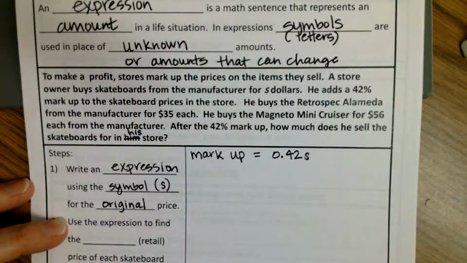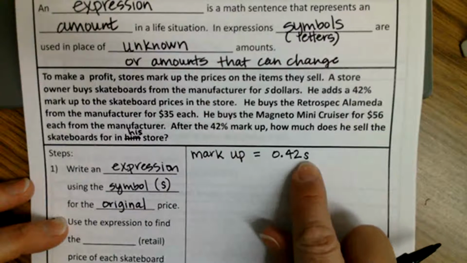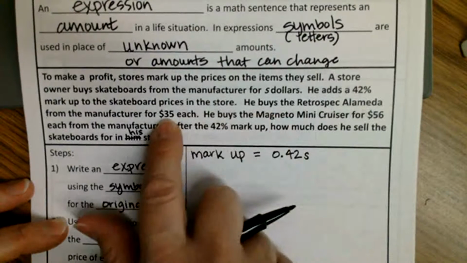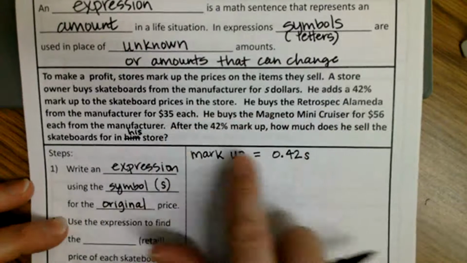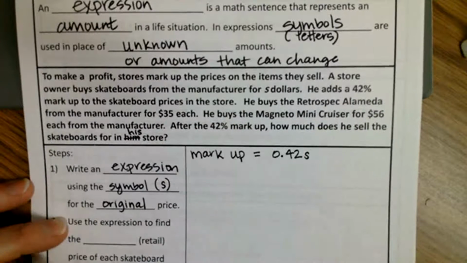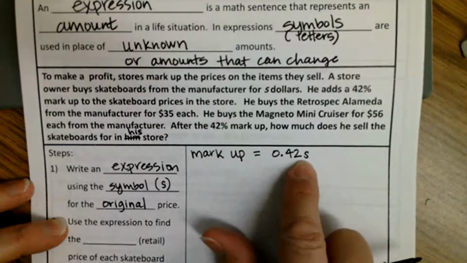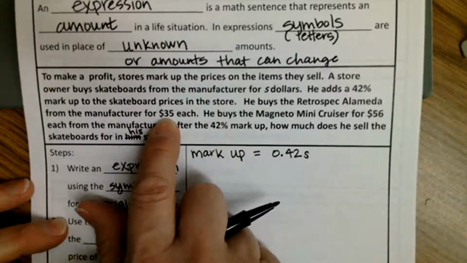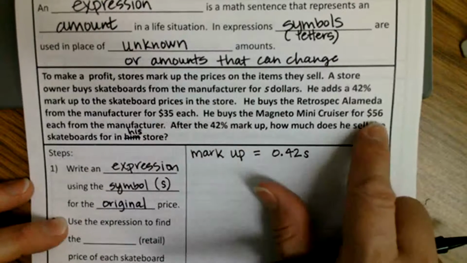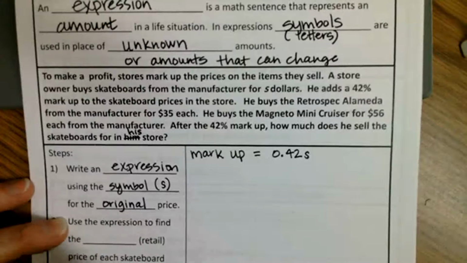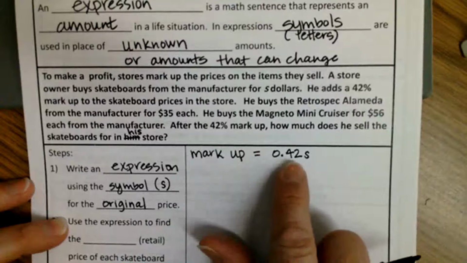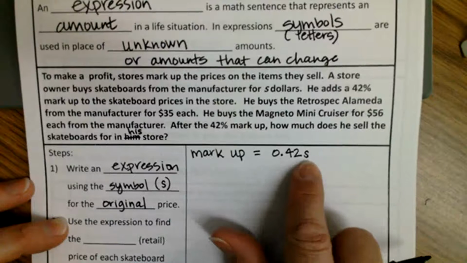So it's 42% of whatever the price is. It might be $35 if we're talking about the Retrospect Alameda. It might be $56 if we're talking about the Magneto. The S is either this $35 or this $56 because it's the price he pays. To find the markup, you take 42% and you multiply it times whatever he's paying.